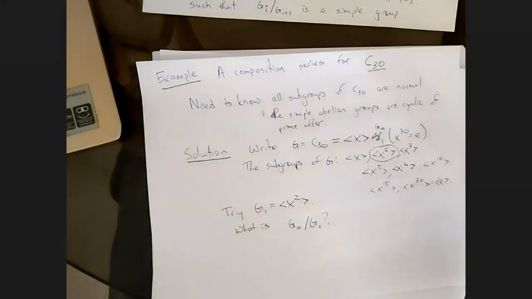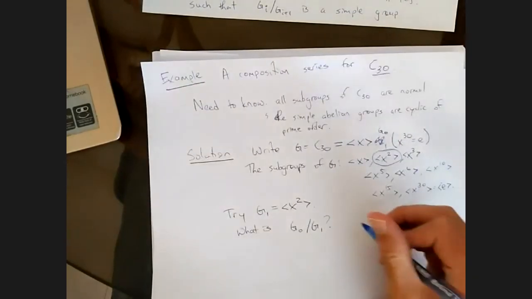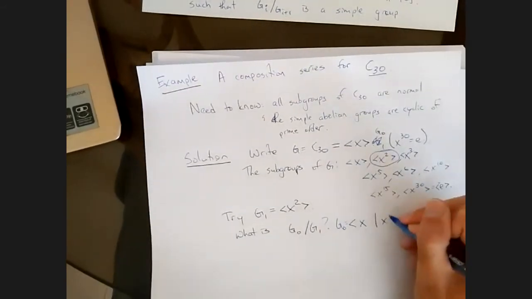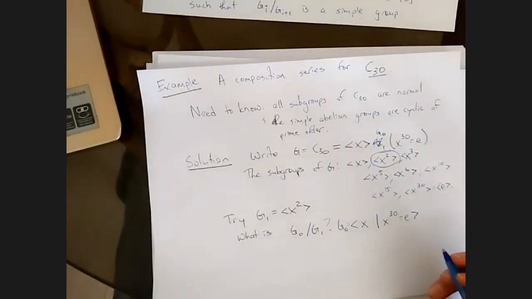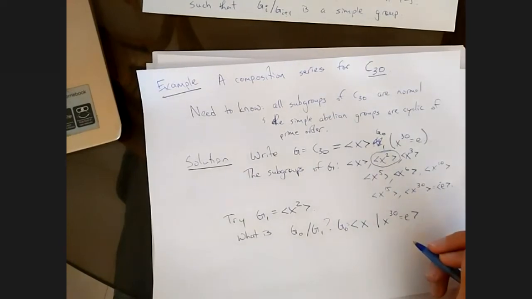Okay, I'll give you a hint. G0 is a cyclic group of order 30. We can write it like this: X subject to X to the 30th equals the identity. G1 is generated by X squared. So when I mod out by G1, I'm saying X squared is the identity.